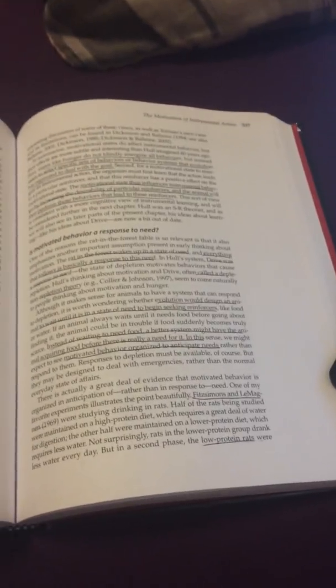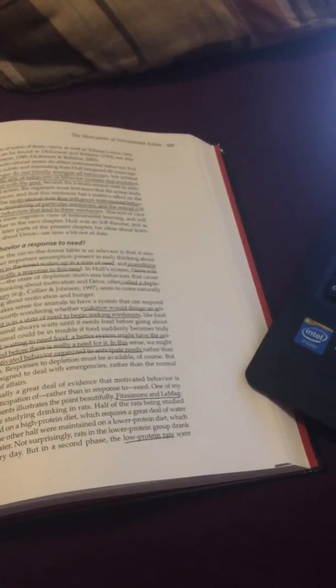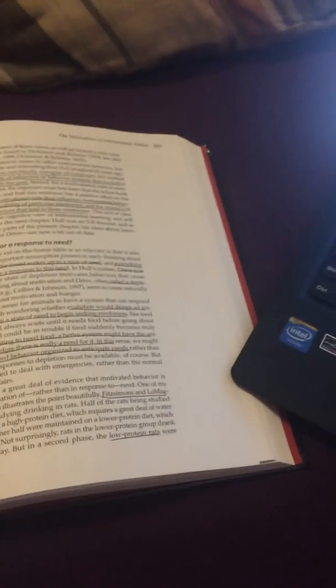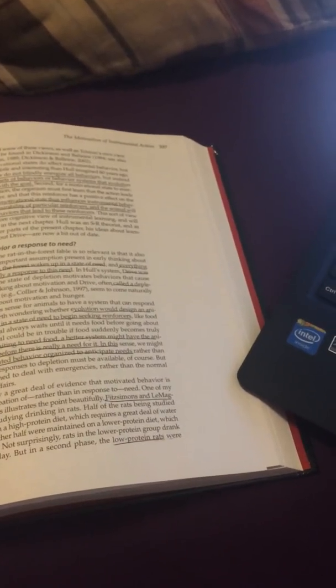Is motivated behavior a response to need? Back to the rat in the forest scenario, the rat wakes up in a state of need, so all actions after he awakens are a response to this need. Hull's theory is often called a depletion-repletion theory. Another issue arises in the fact that animals might need to prepare in advance for a need and not wait until that need is present, for example, acquiring food in advance because it is scarce. This behavior is organized to anticipate needs.